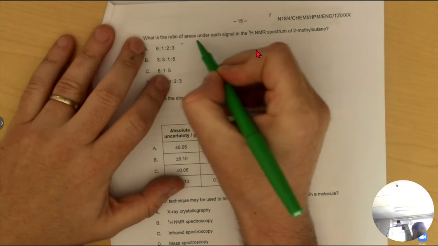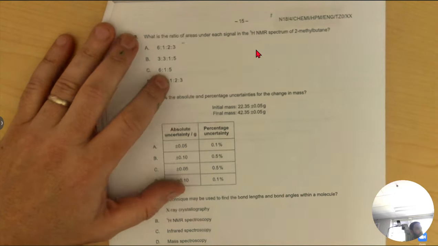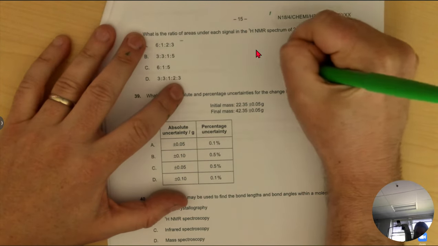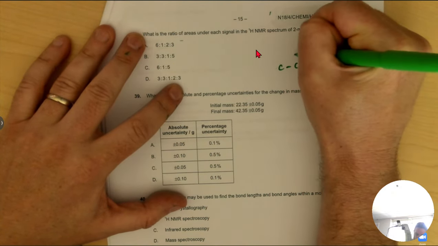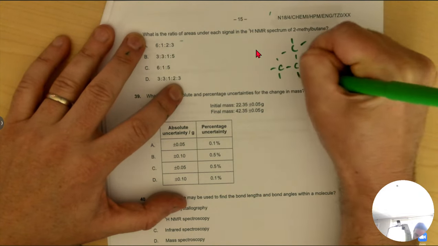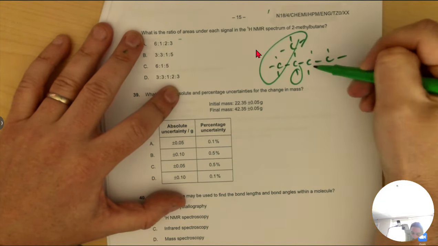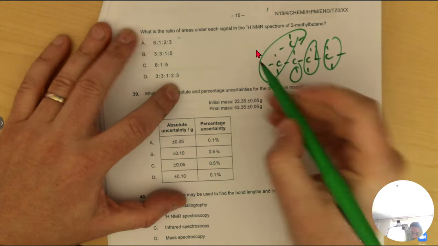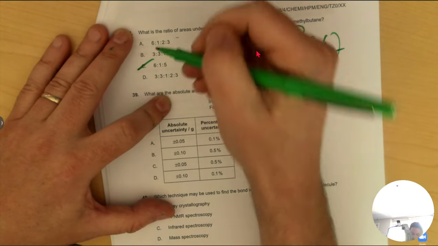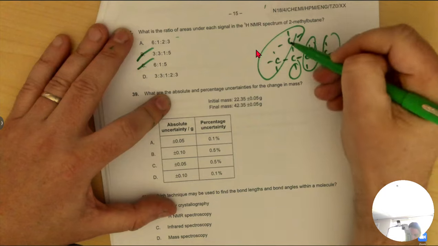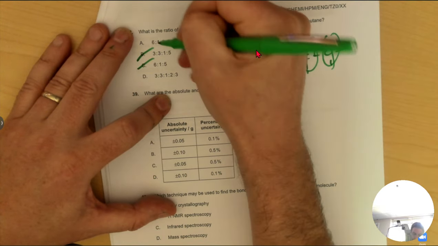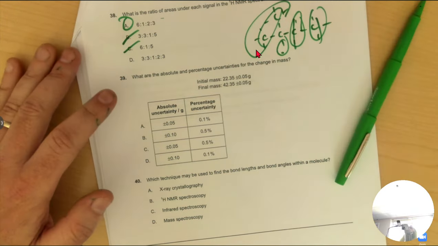What's the ratio of areas under each signal in the proton NMR of 2-methylbutane? Helps to draw it out. All right, so all same environment, that hydrogen. So 4 environments. That one's already out. I got 6 in that one, so I get rid of the one with 6. 6, 1, 2, 3. Boom.